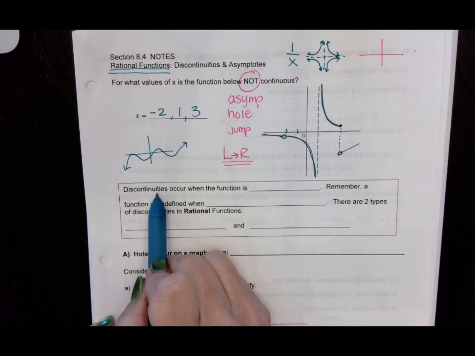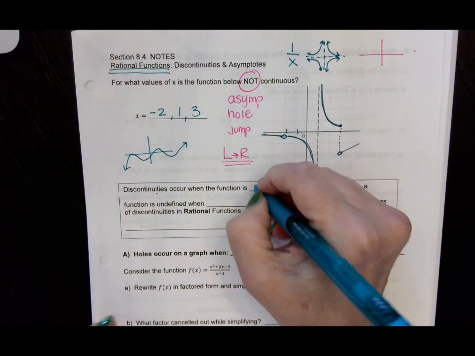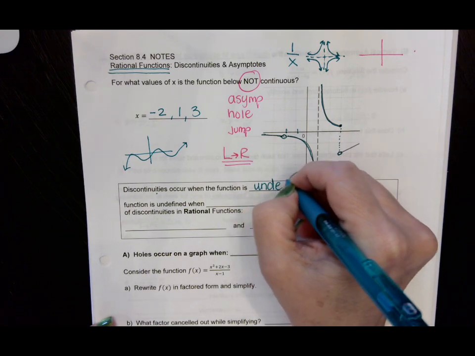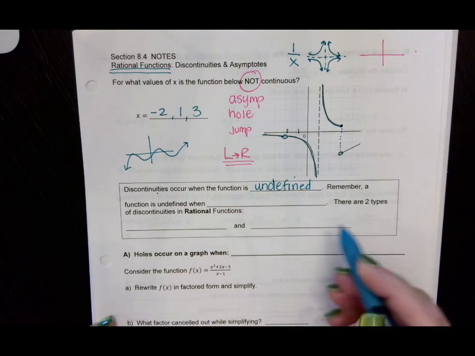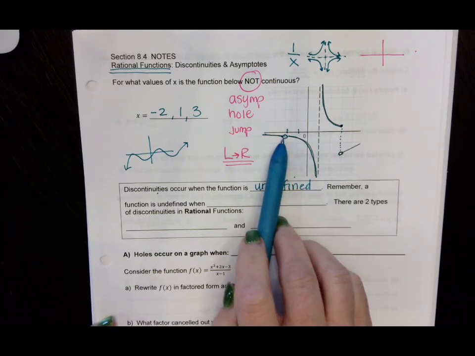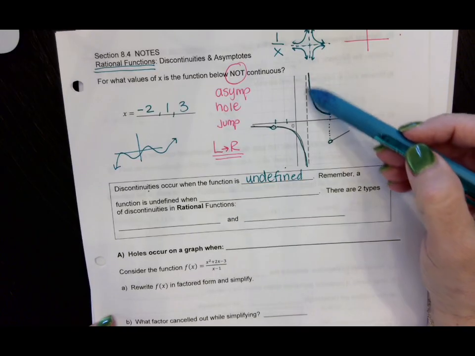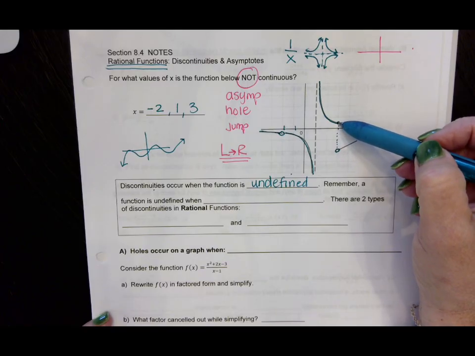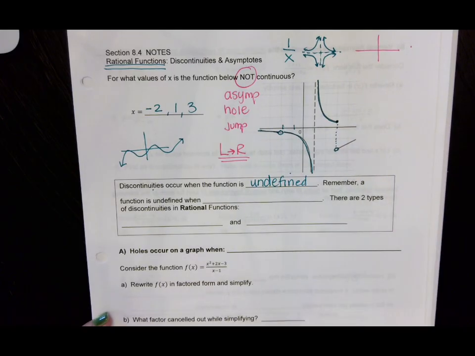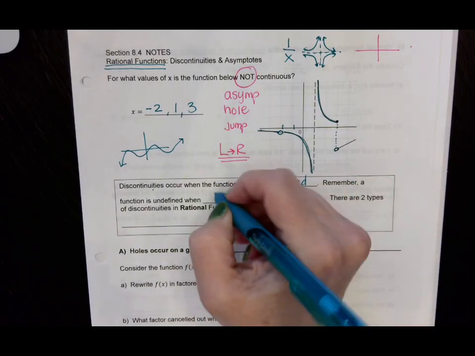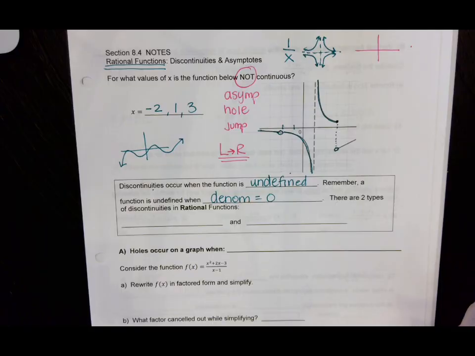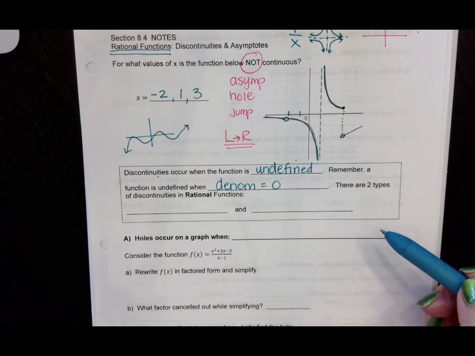So discontinuities occur when the function is undefined. Now, the function is undefined if there's not a value. There's not a value here. There's not a value at my asymptote. There is a value here, right? I can get a value because this is a closed-in circle, all right? But what happens is it's also undefined when the denominator equals 0. That's going to be really important as we talk about rational functions.